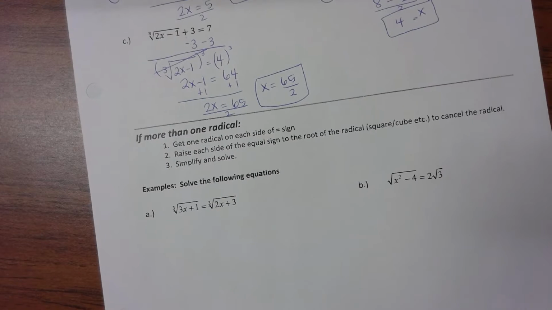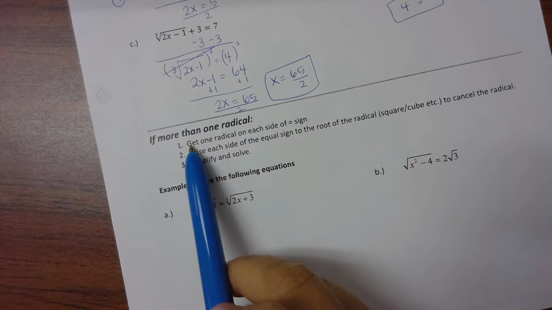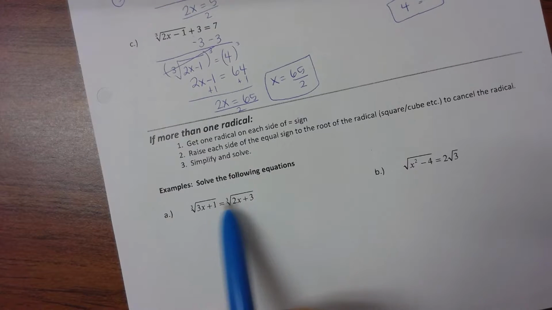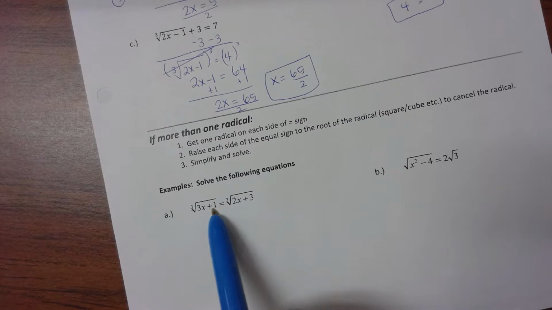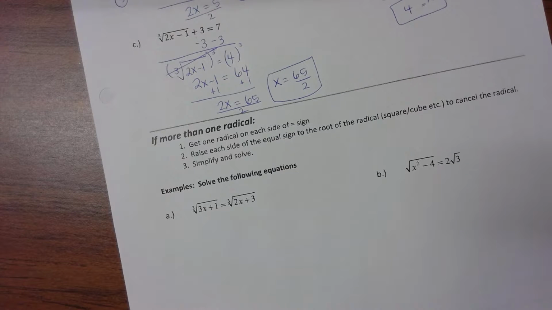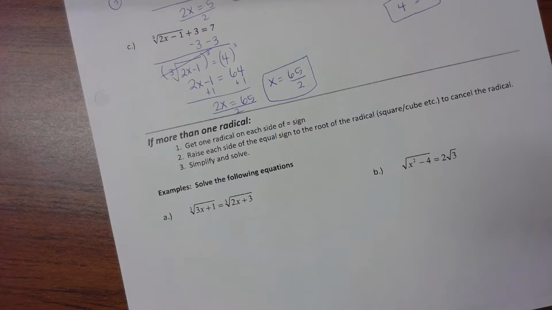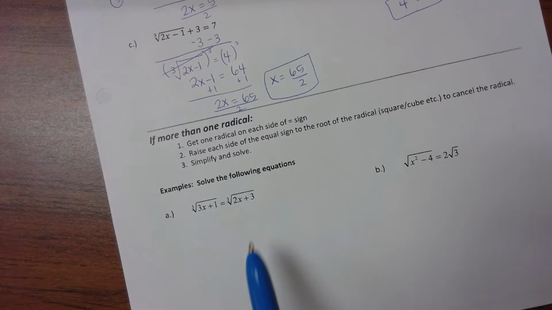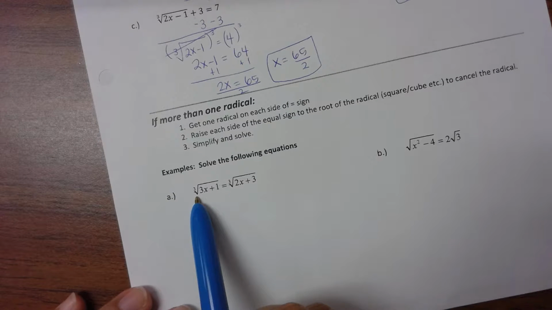So now if you have more than one radical, you want one on each side of the equal sign. So they should already start out that way, but if they don't, add or subtract to move it to the other side of the equal sign. Then we're going to raise each side of the equal sign to the root of the radical to cancel the radical, and then we'll simplify and solve.